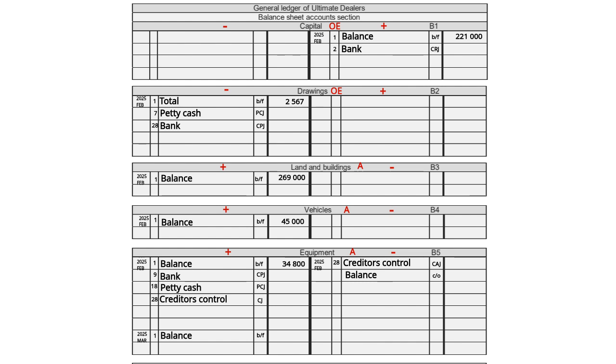Now let's go to our capital account. If you go to your CRJ, you will see that the owner increased his capital on the 2nd, and it was an amount of 21,000. That's the only entry for capital. So now the owner's capital has grown. His capital is now a total of 242,000 Rand.